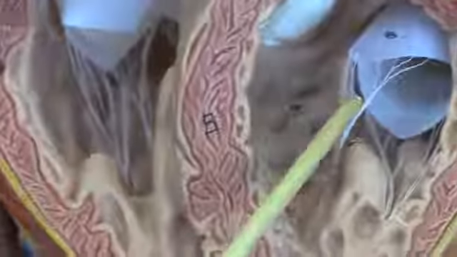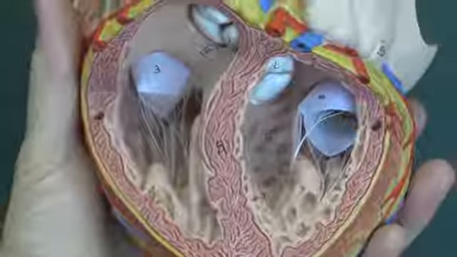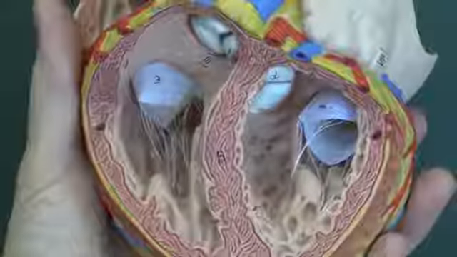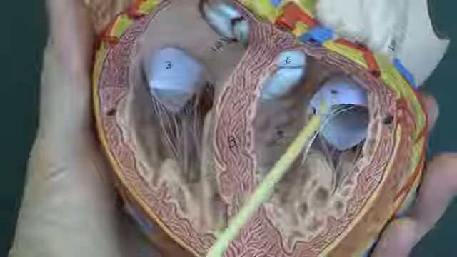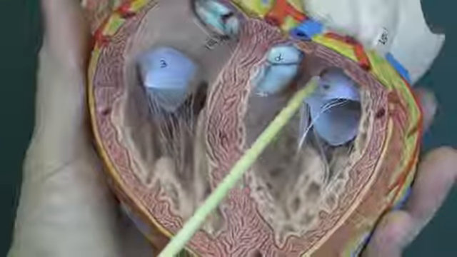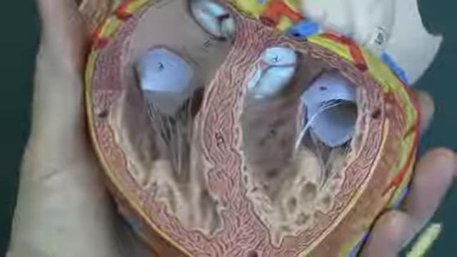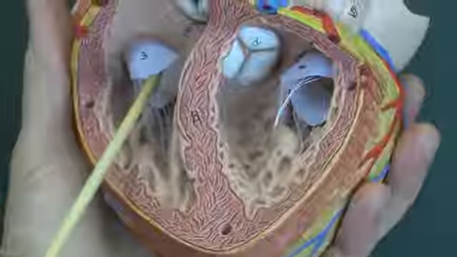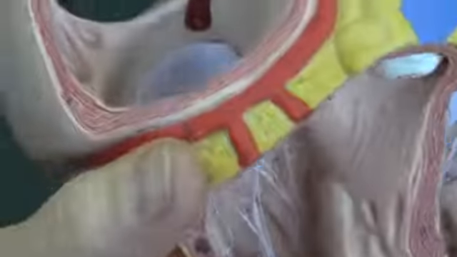And they're connected to these tendinous cords, chordae tendineae. So the chordae tendineae here are these tendinous cords connecting the papillary muscles to these structures here, which are the valves.